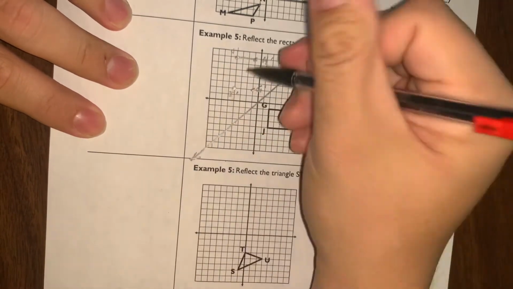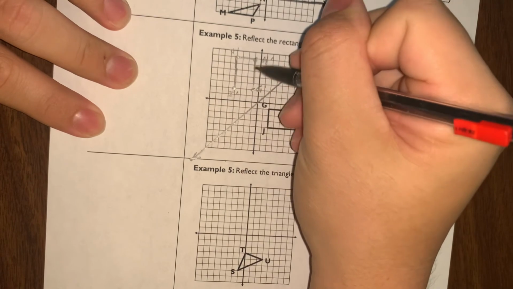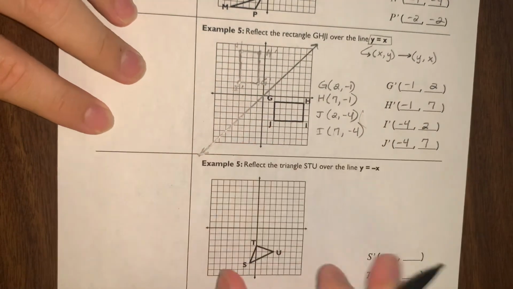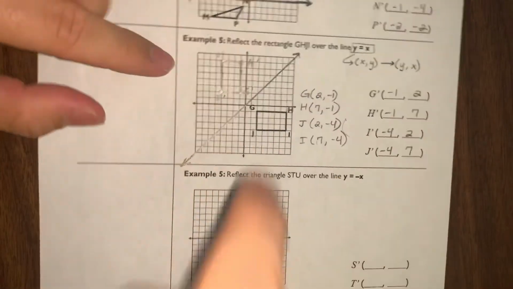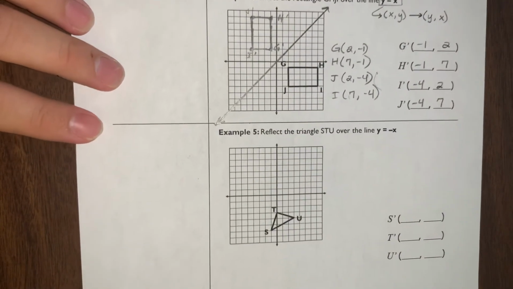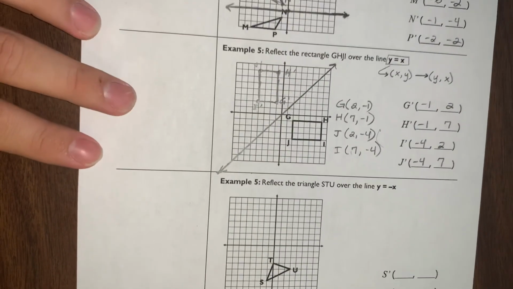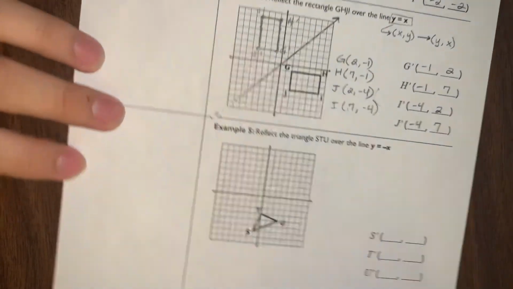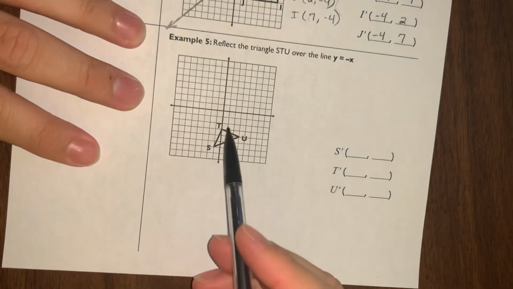You'll see that that's my reflection. In fact, the way to think about the reflection is if I folded this over that line, this will land exactly where that is right there. I hope that glare isn't bothering anyone, but you should be able to see what's going on. And we're pretty much going to do the same thing here.